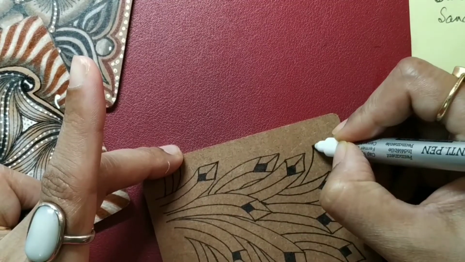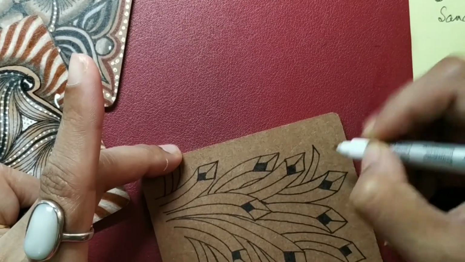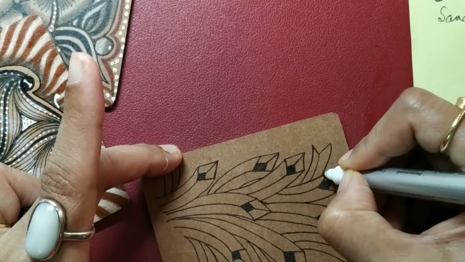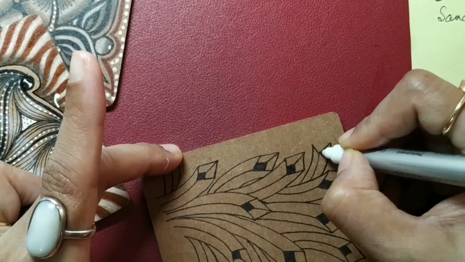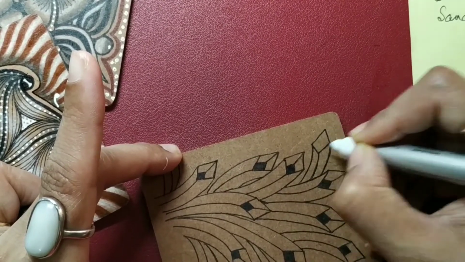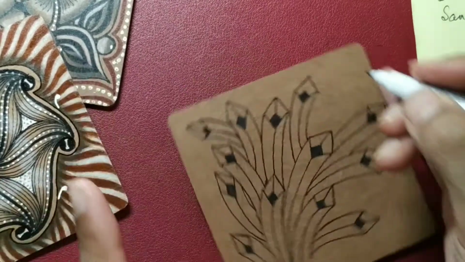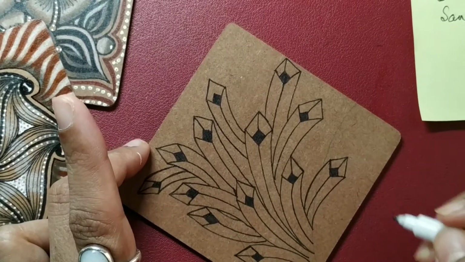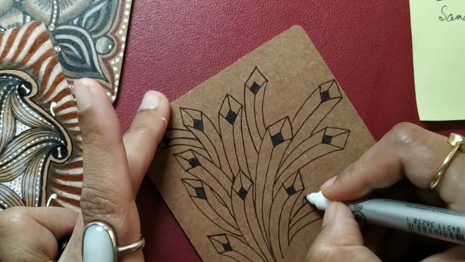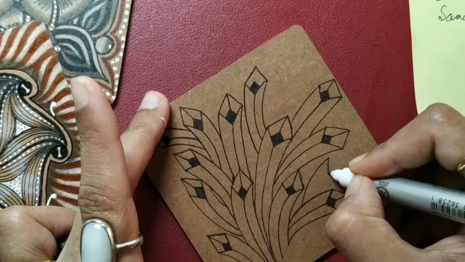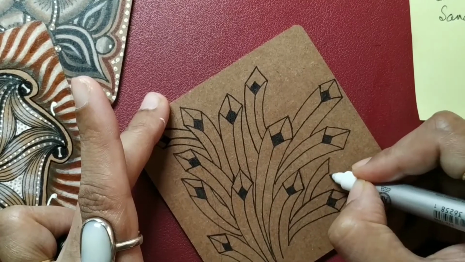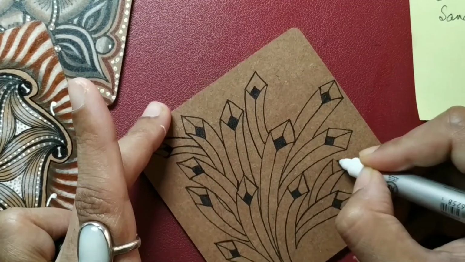Again going like this, a V, come down, again complete it, join it. I think we can add one or two here also. Like this, a V, come down, another V, come down.